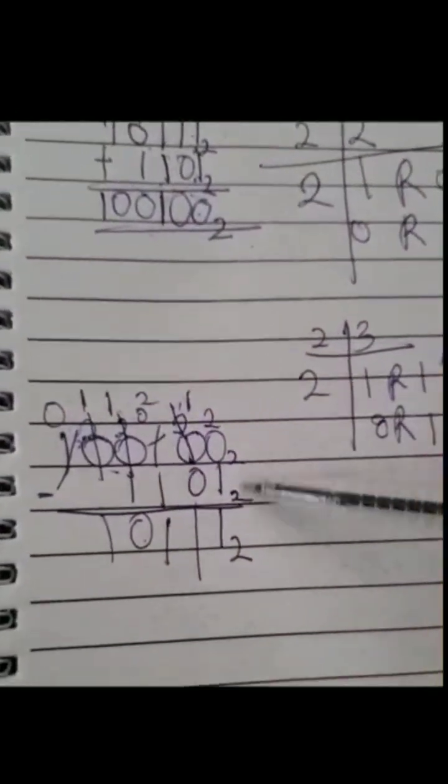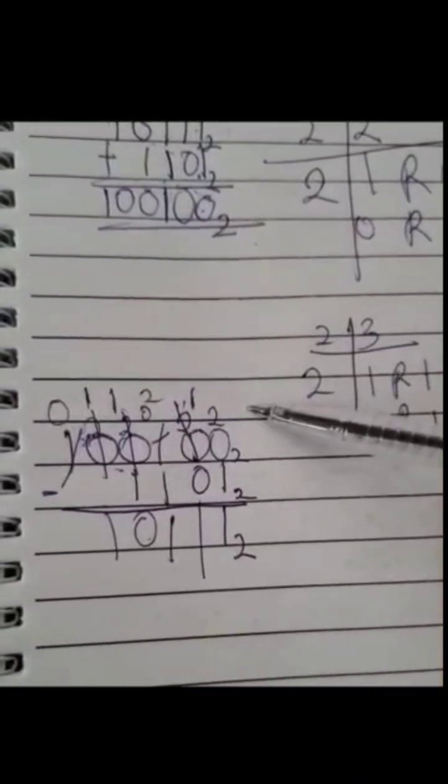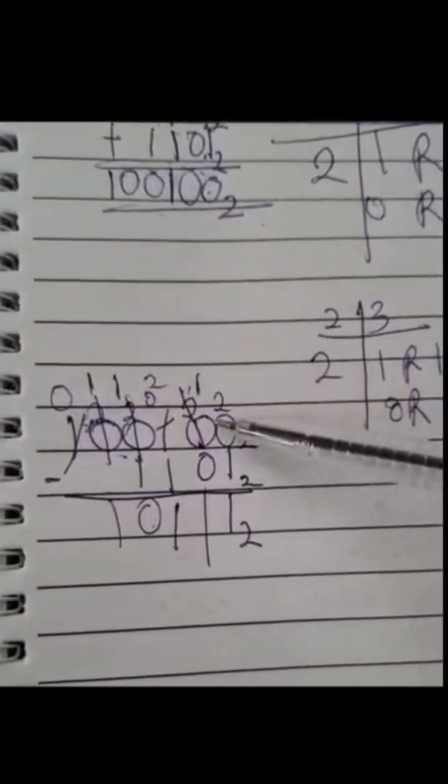So every time you have to subtract, you're borrowing 2, and if it's in other bases, maybe base 9 or base 8, whatever you're borrowing is that base. So for instance, if it was in base 8, you're borrowing 8, not 10. Do you get it?